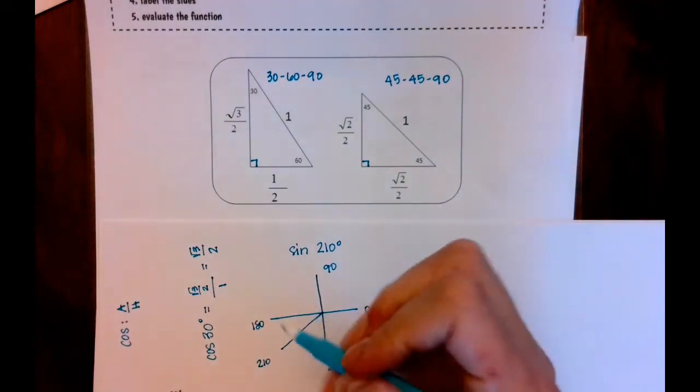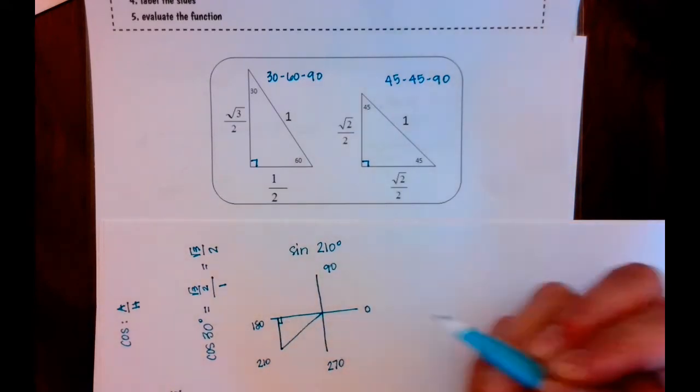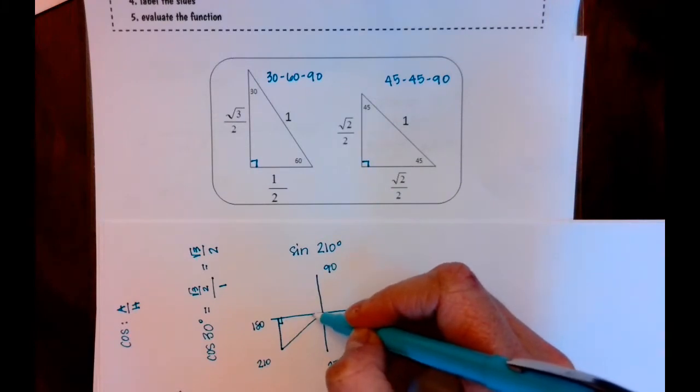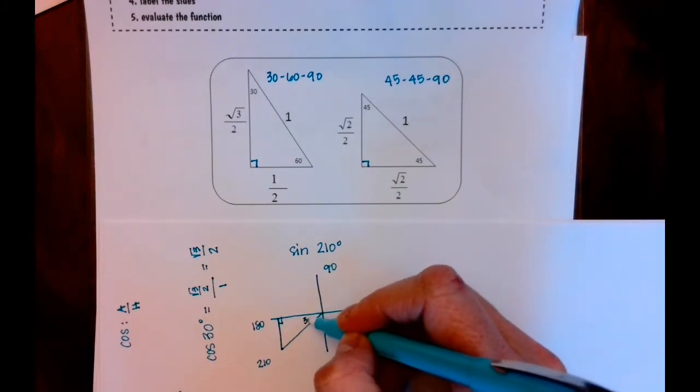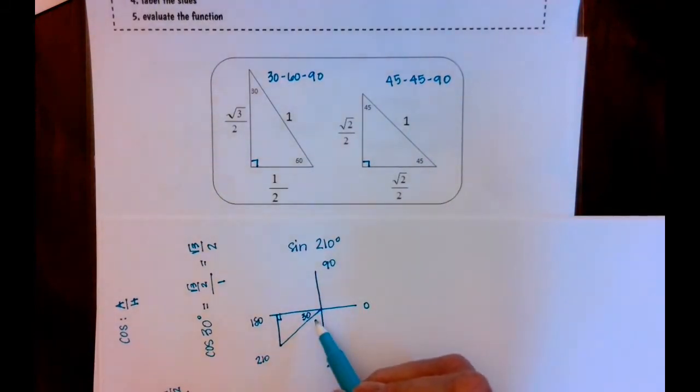And we make it into a right triangle. That third side is always up and down, straight up and down. So the reference angle is the angle in here, down at the origin. How far is it from 180 to 210? That is a 30-degree angle. So we have another 30, 60, 90 triangle with 30 at the origin.